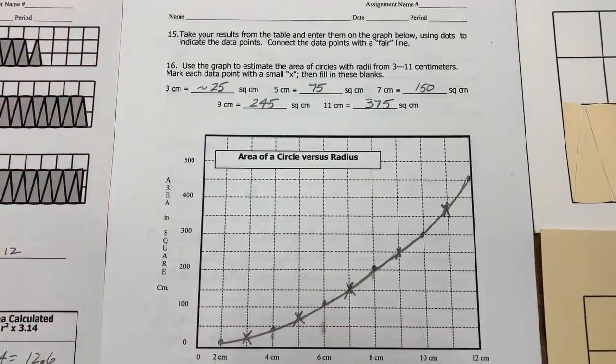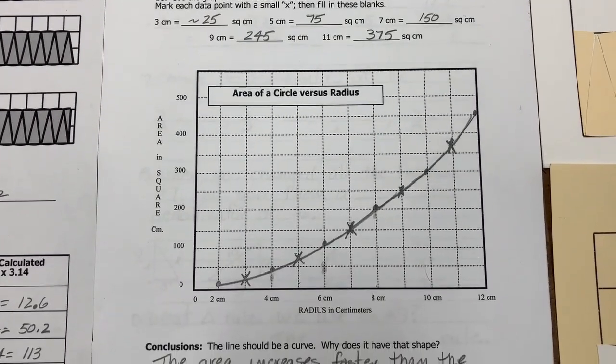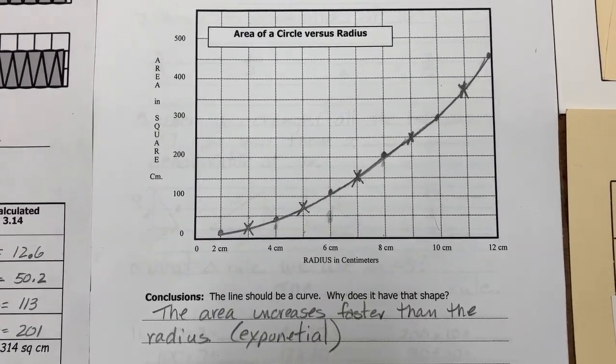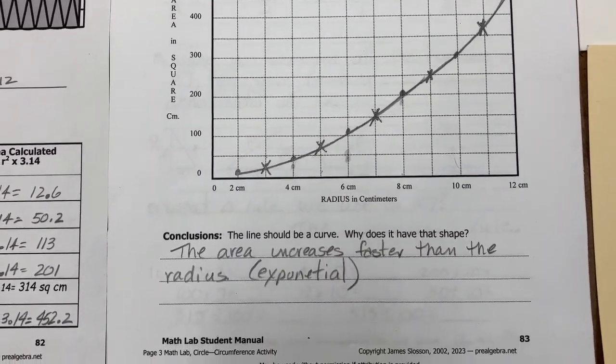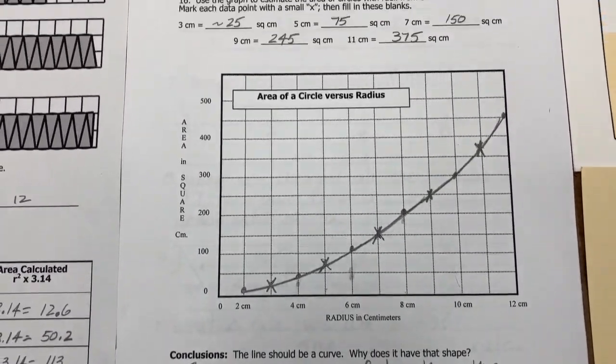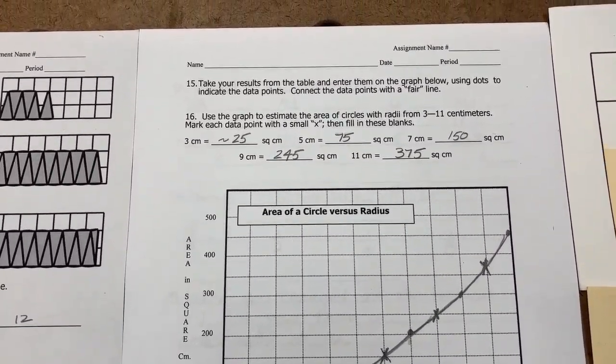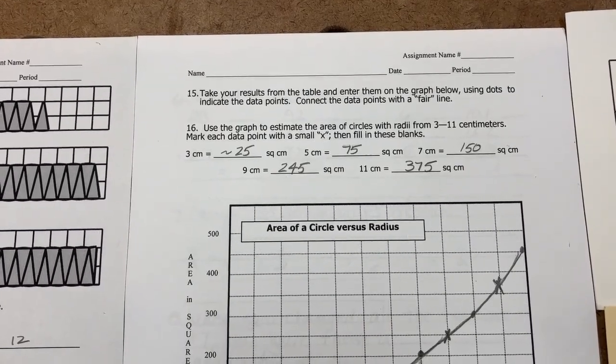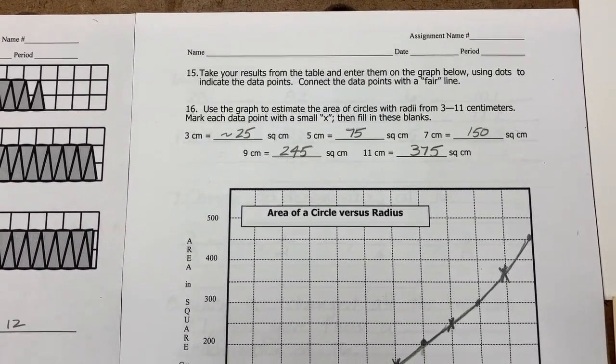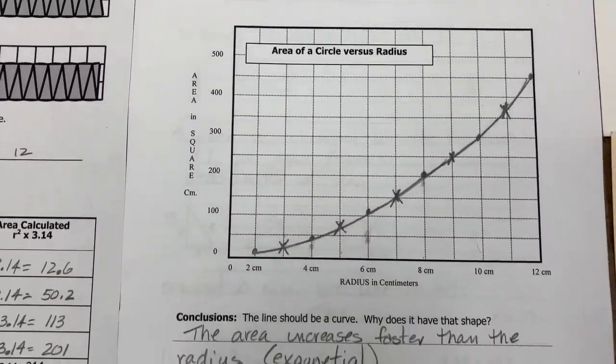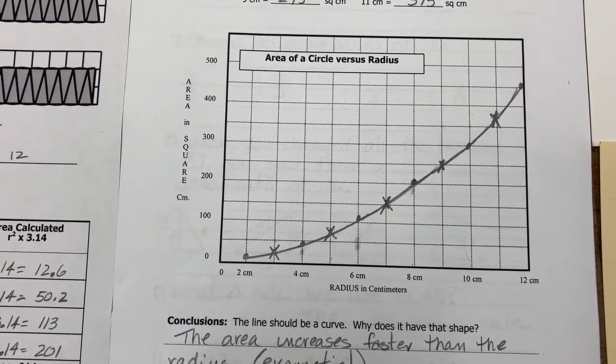What we'd like them to do on the graph is to put in the calculated points from the left-hand page with dots, and then make little X's for these areas we asked them to look up, and then go ahead and derive the area by looking at the graph. And then, of course, we'll want to know why the graph is a curve.